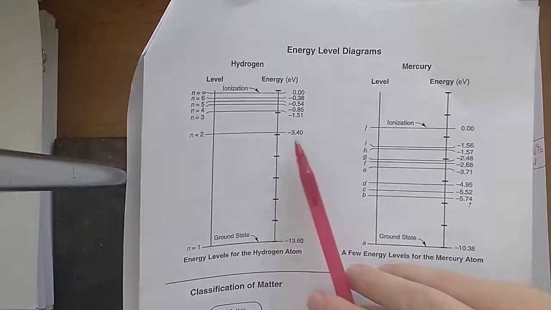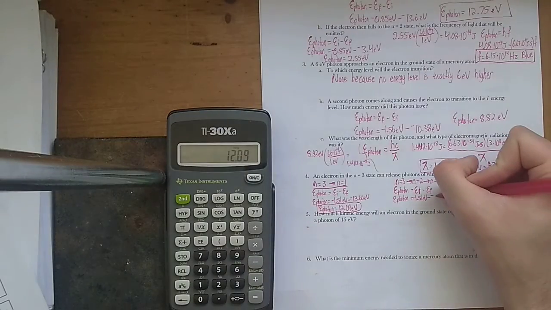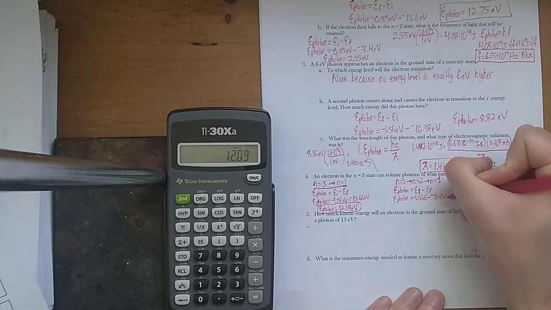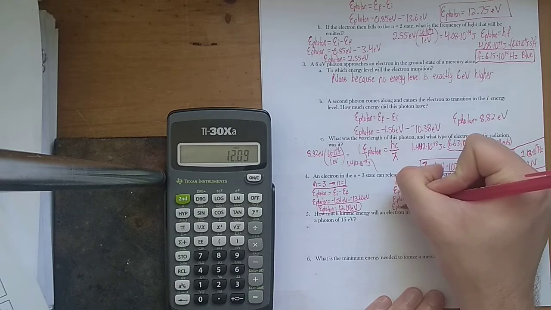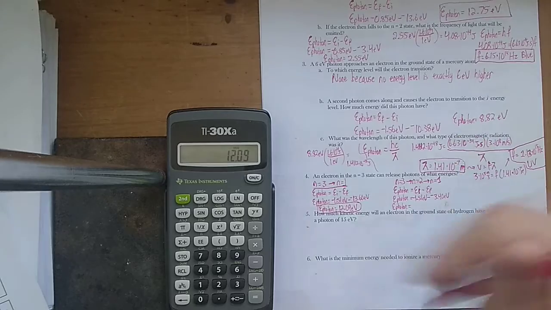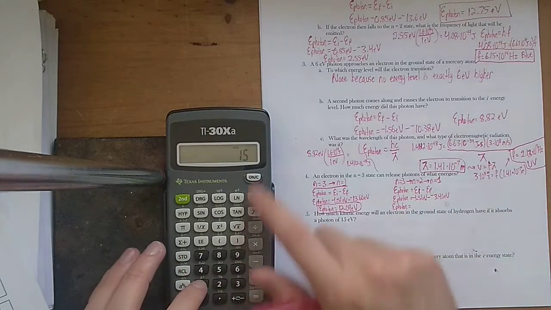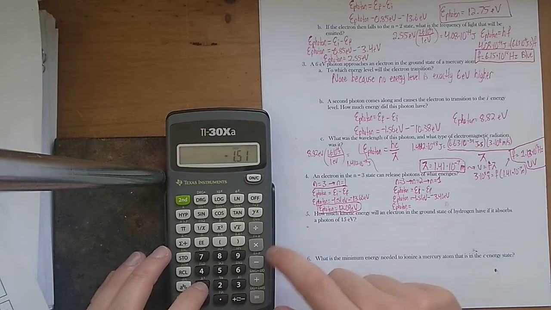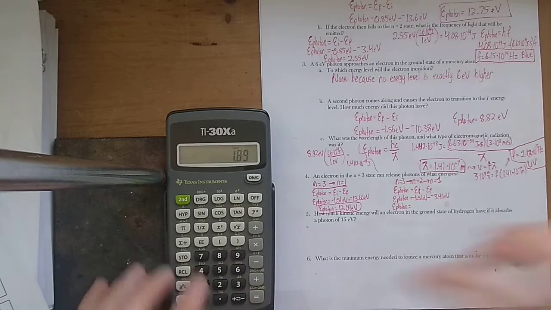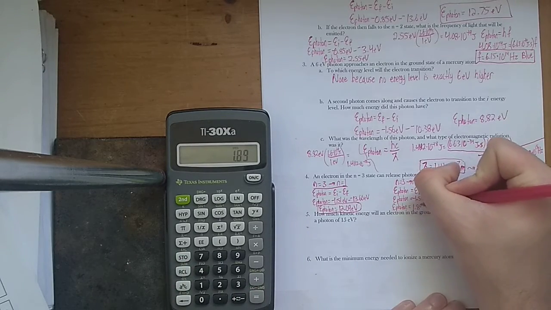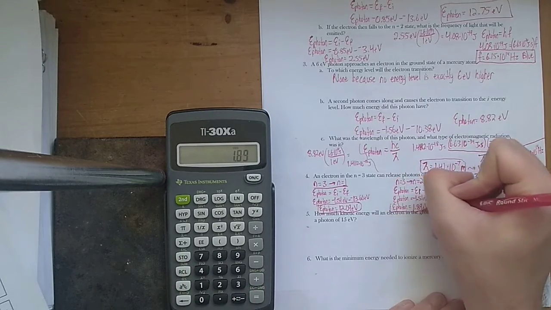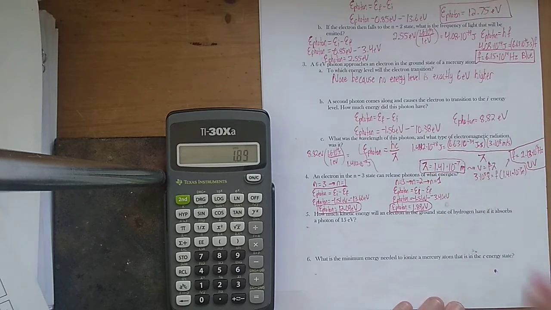N equals 2 energy level is negative 3.4. So the energy of one of the photons that gets released in this case is 1.89 electron volts.